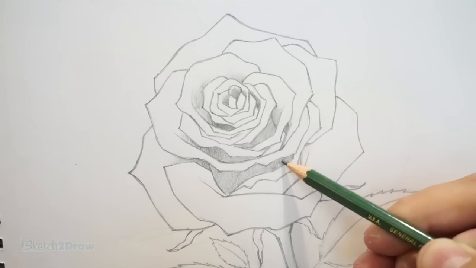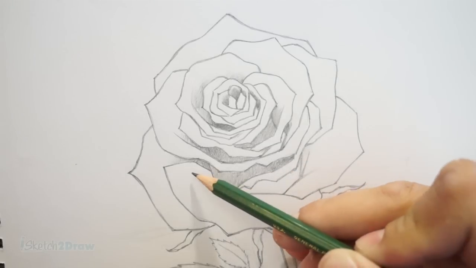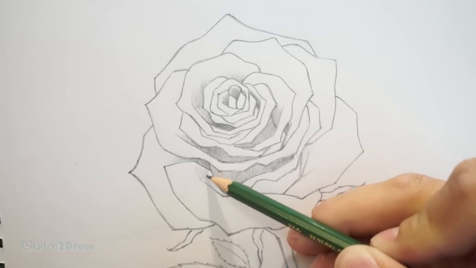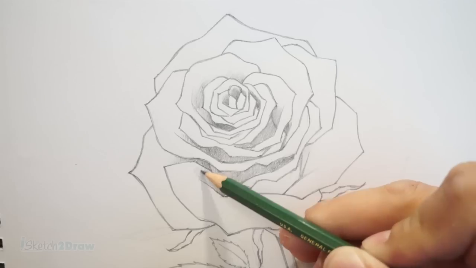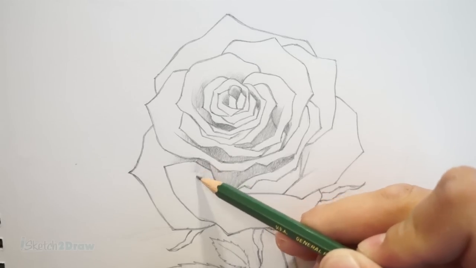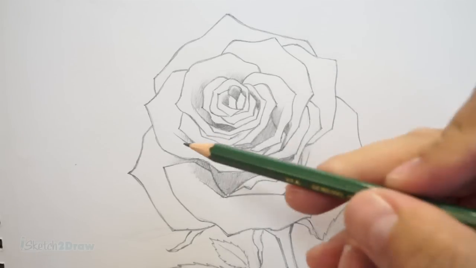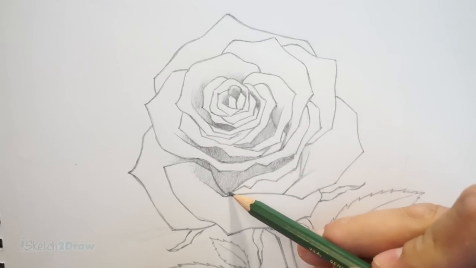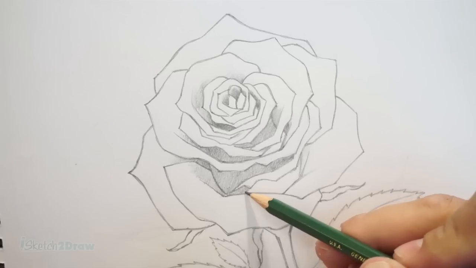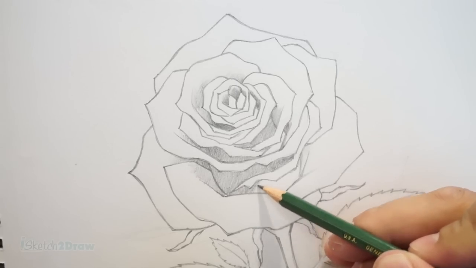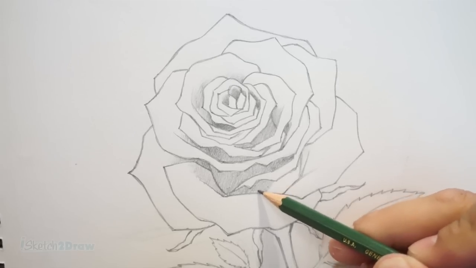Roses are one of the more popular types of flowers to draw, mainly because, well, they're all popular worldwide, but they're also very complicated, and they have unique arrangements to how their petals form, and it does take practice. I mean, lots of practice to be able to get a drawing of a rose to look like a rose.